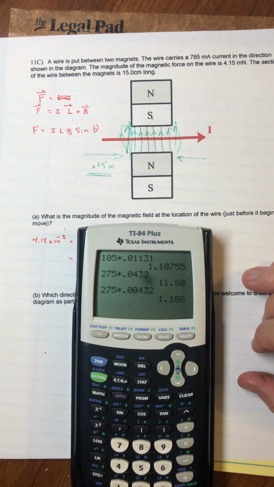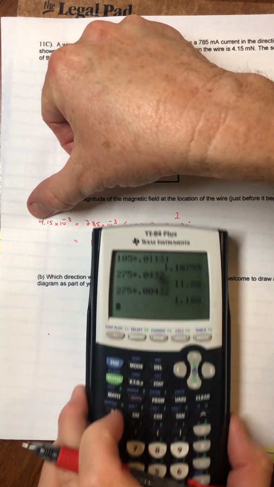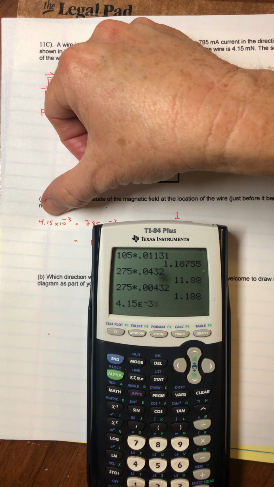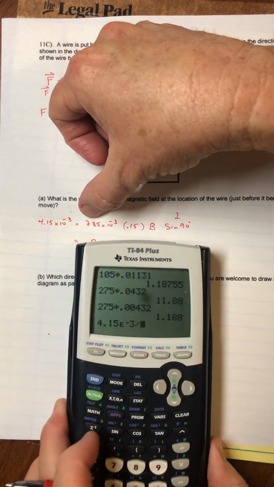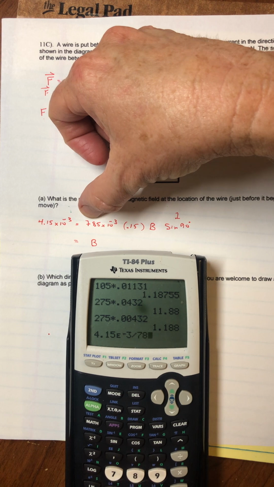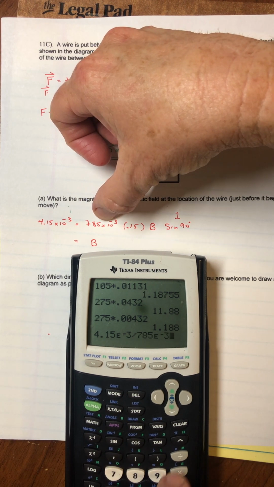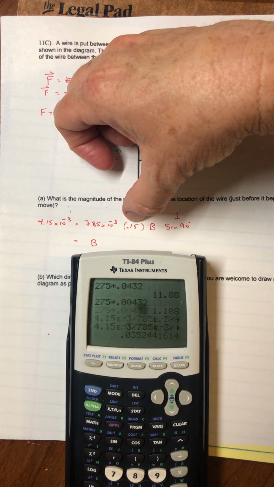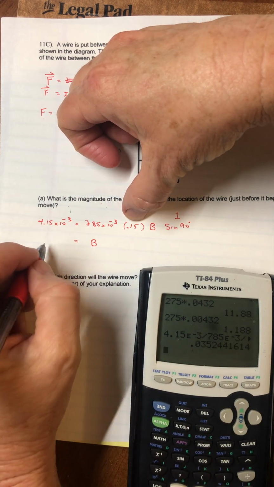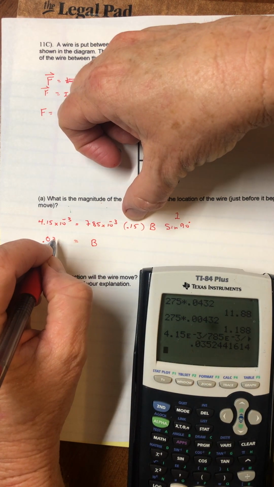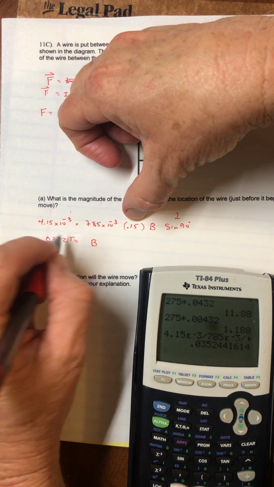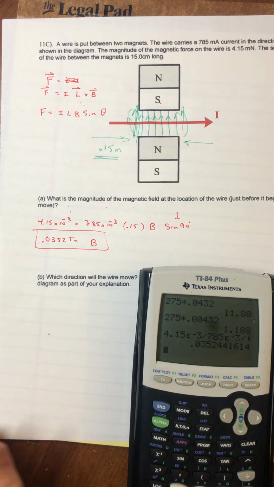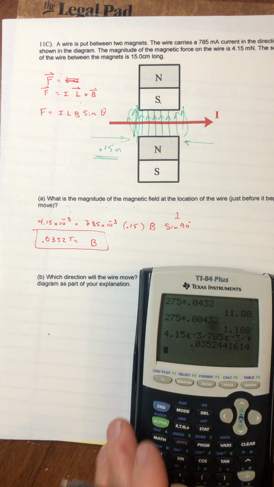And of course, sine of 90 is just 1, so that's going to make it real easy to do on my calculator. All right, so taking this number, 4.15 times 10 to the negative 3 for the force, and dividing it by the current, 785 times 10 to the negative 3, and dividing it by its length, you get a magnetic field of 0.0352 Tesla. So there's the A part of it.